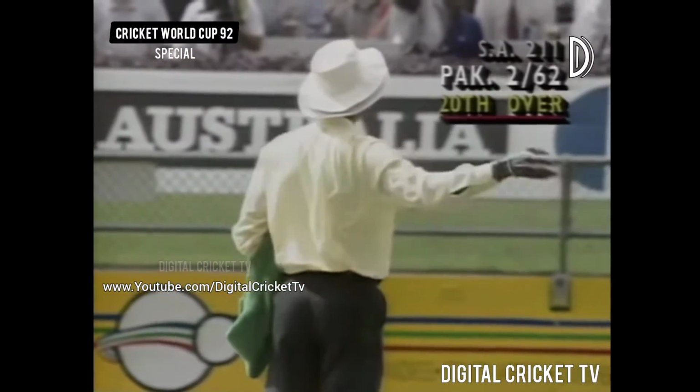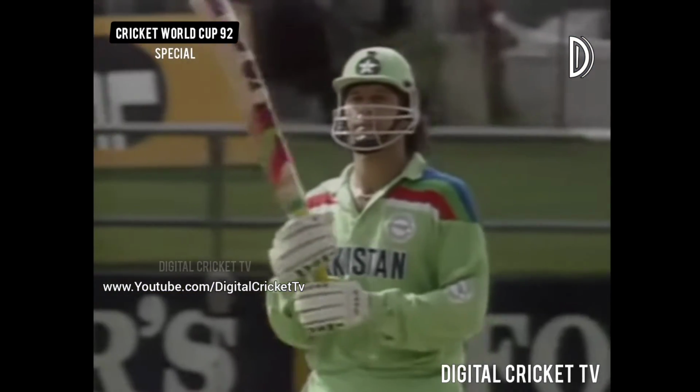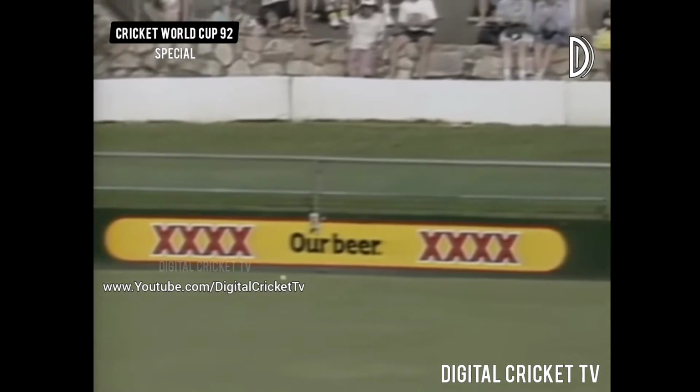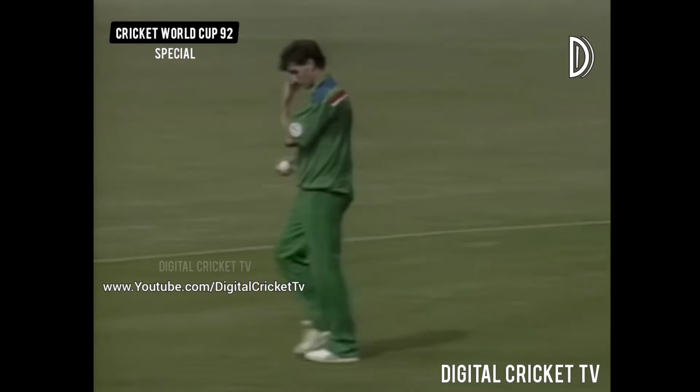That's a good shot for 4. Needed Imran or Inzamam to break the shackles here in this 20th over. Yes, Richard Snell dropping it short there to Imran, and that's no place to bowl to Immy.